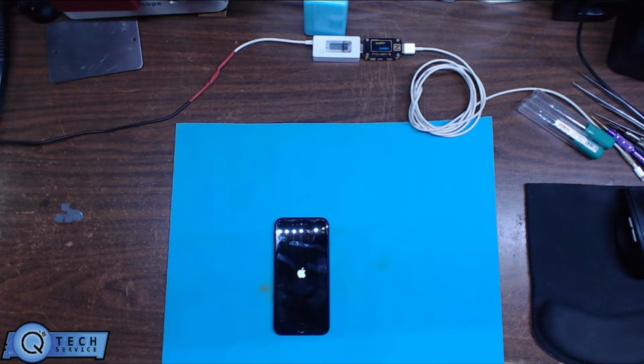And mainly to boot the phone up to show you what it's saying: no audio device detected.